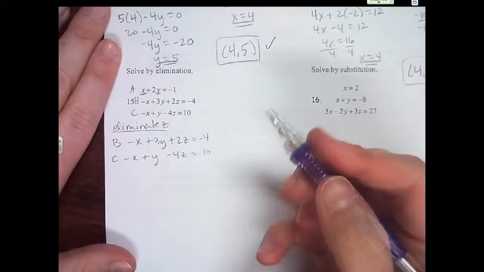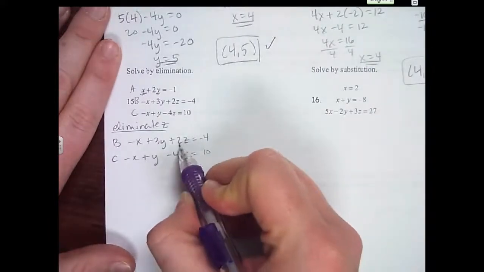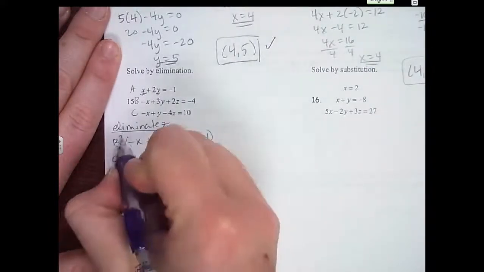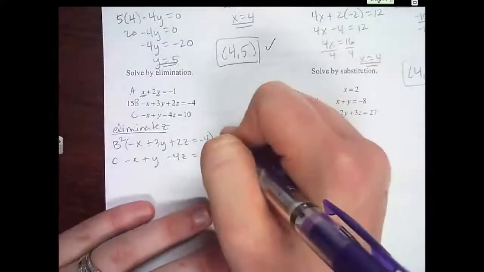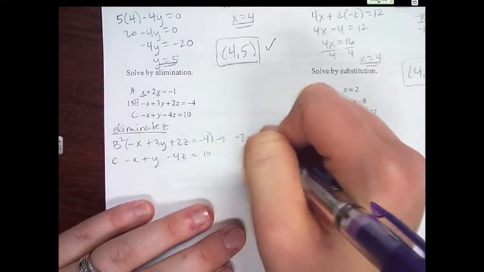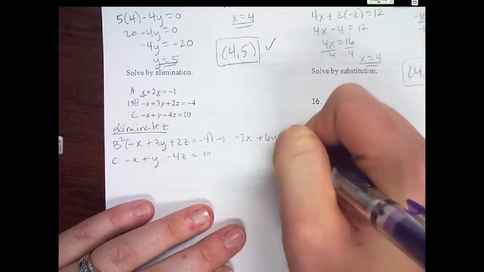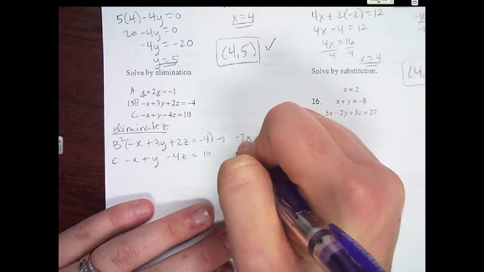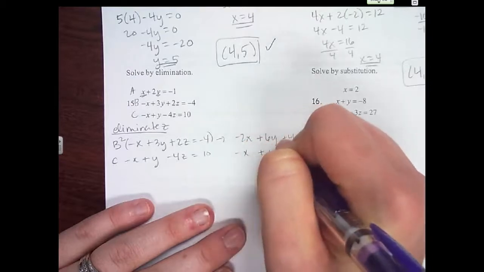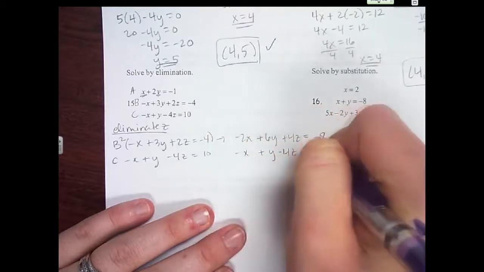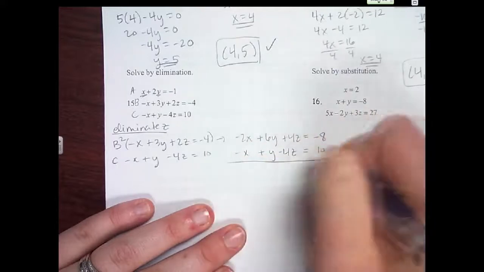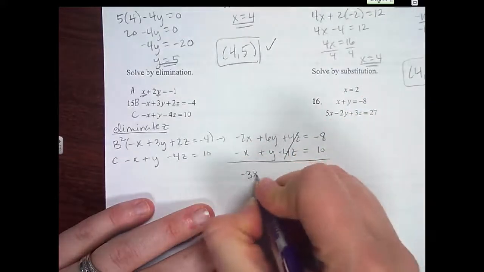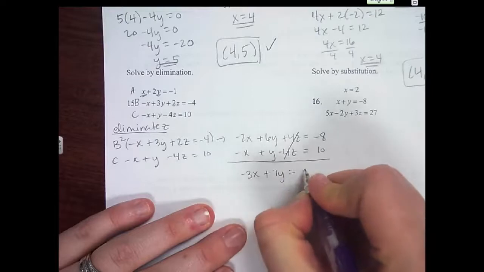So if I want to eliminate z, I've got a negative 4, this one needs to be a 4. So I'm going to multiply this whole equation by a 2. So I get negative 2x plus 6y plus 4z equals negative 8. And underneath that, negative x plus y minus 4z equals 10. So the z's are gone. I get negative 3x plus 7y equals 2.